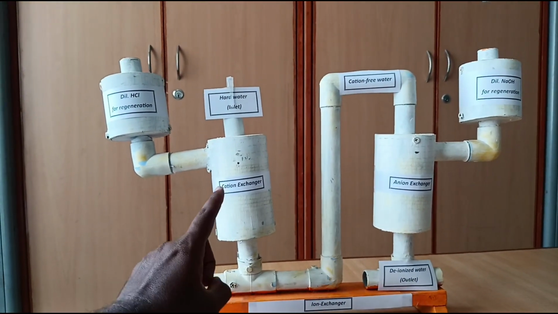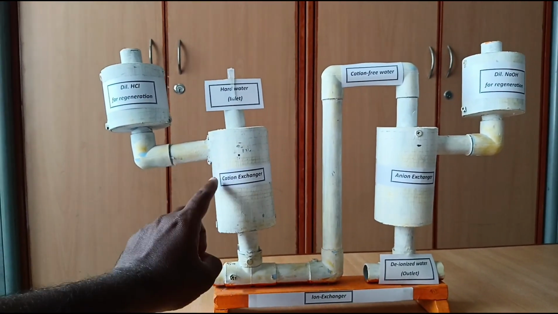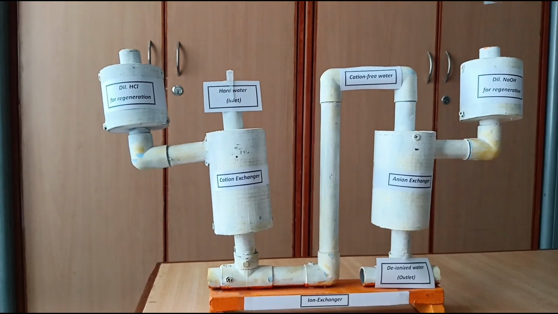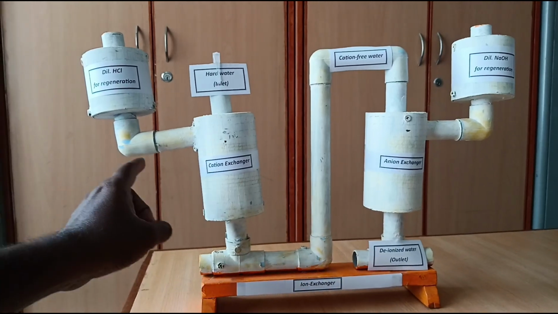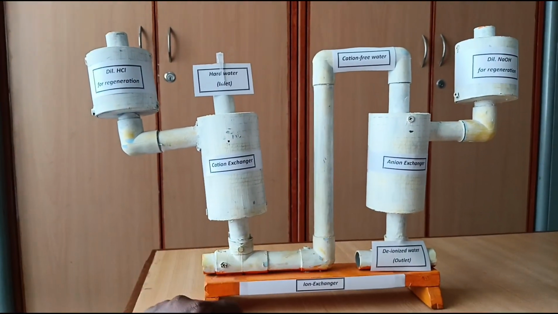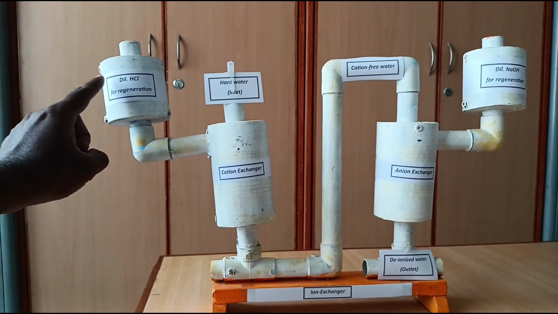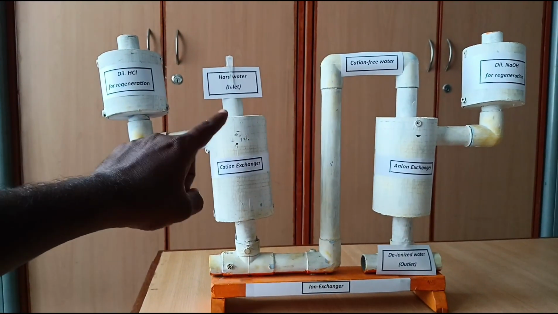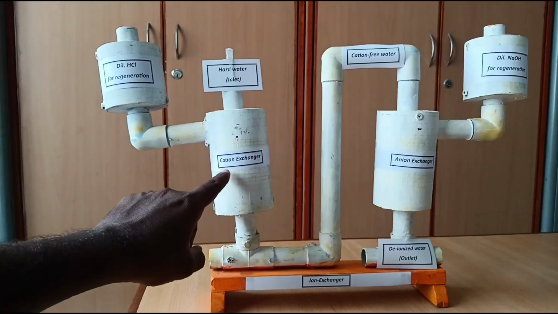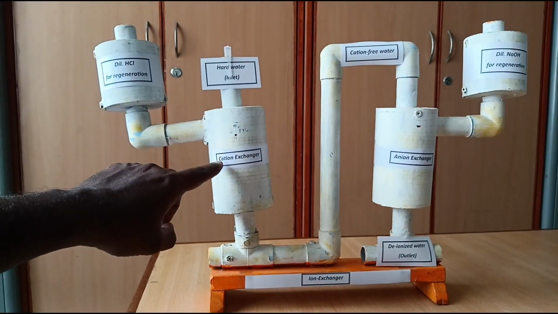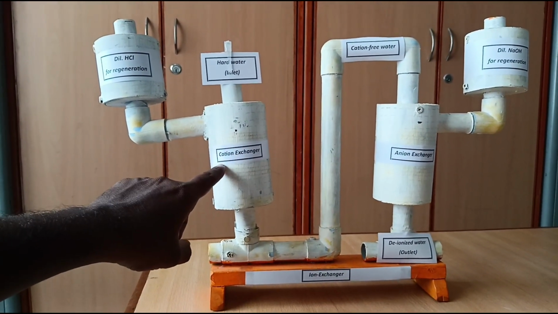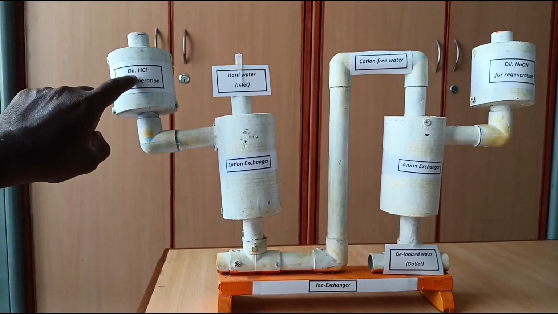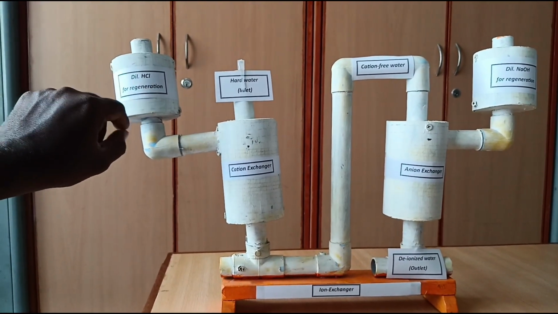And if we want to regenerate this cation exchanger and anion exchanger, we can do this by adding some solution. If we want to regenerate the cation exchanger, we need to add dilute HCl. When we pass this dilute HCl through this cation exchanger column, all the cations which were absorbed earlier are replaced by H+ ions which are present in this dilute HCl solution.